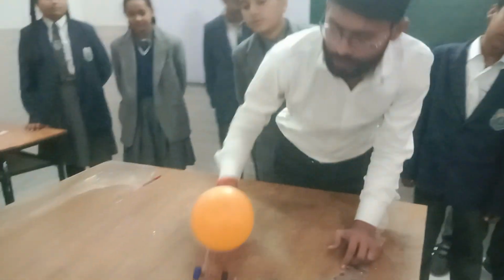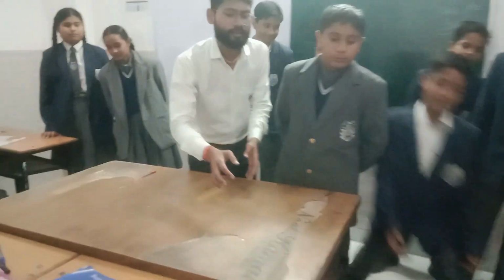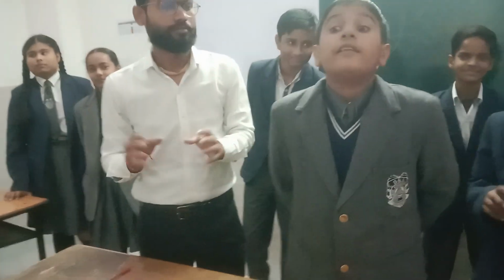This condition shows the rest position and the car moved by the air. Understand? Okay. So this activity goes through the motion.